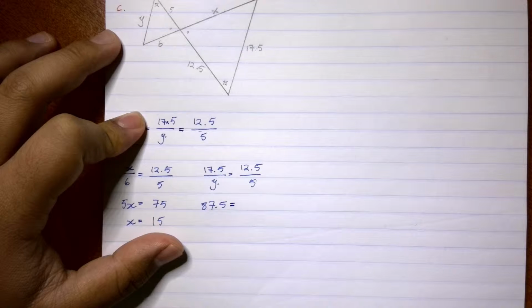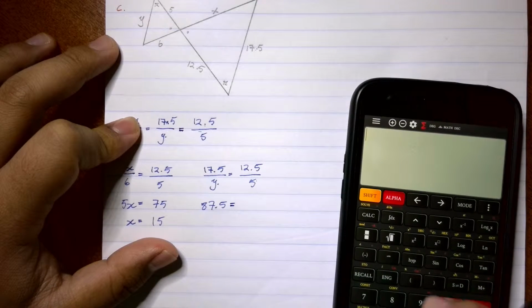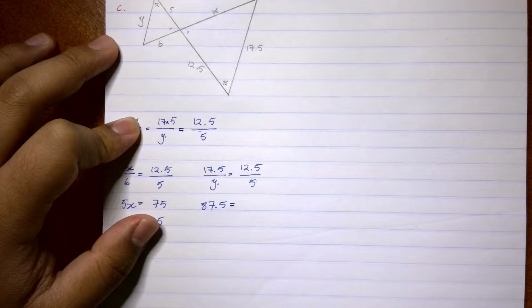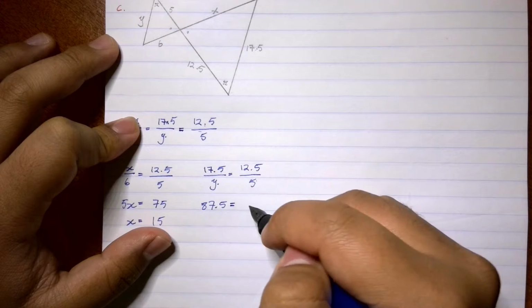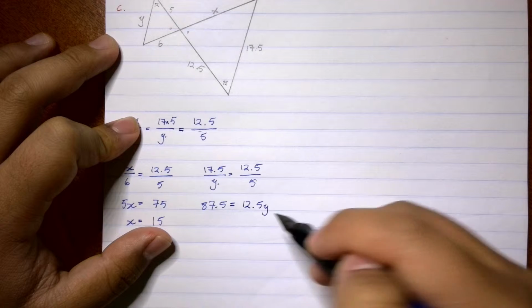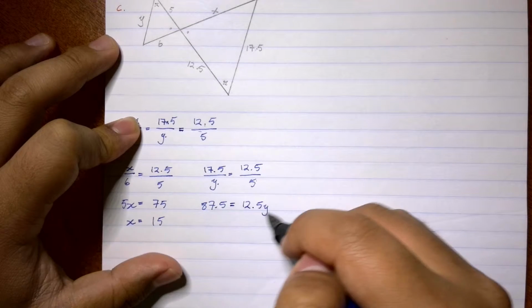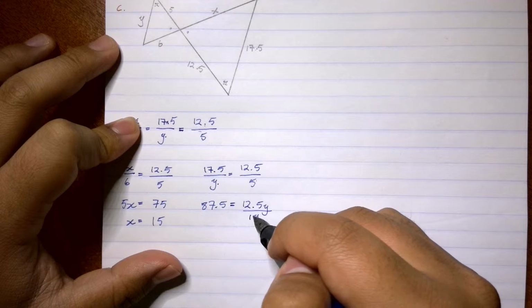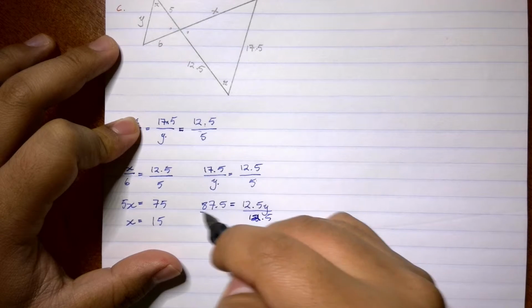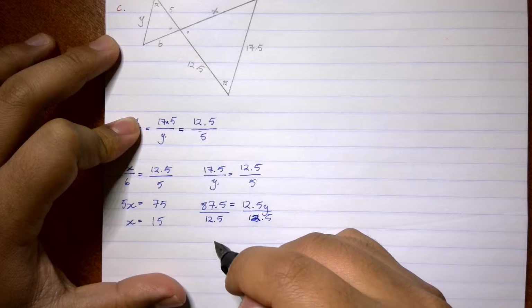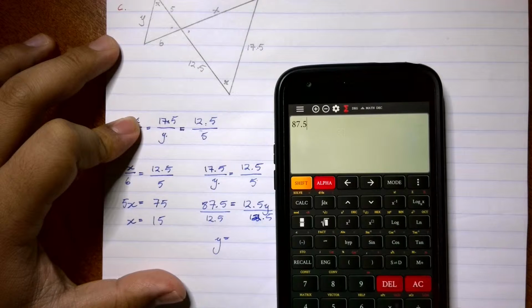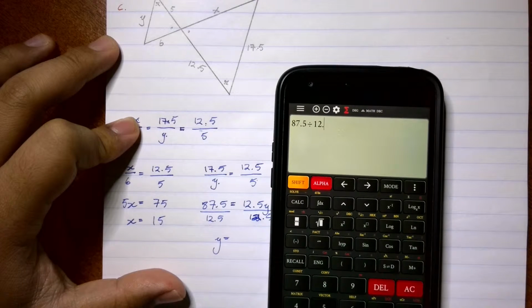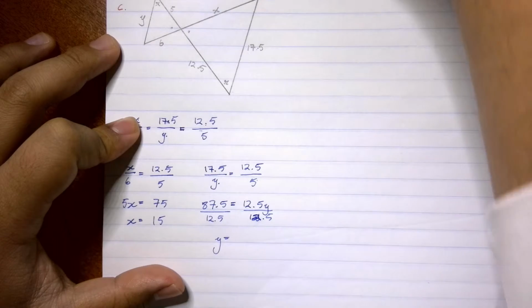Did I get that right? Let me just double check that. 17.5 times 5, yep, 87.5, excellent. And then we're going to multiply 12.5 times y, which is 12.5y. To isolate y, we're going to divide by 12.5, which gives us the value of y being 87.5 divided by 12.5 gives us 7.